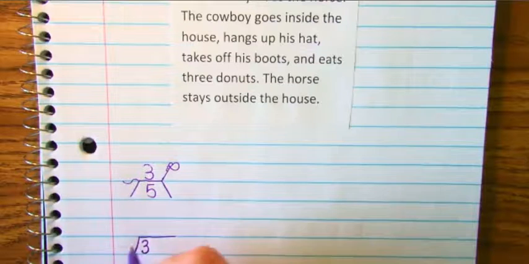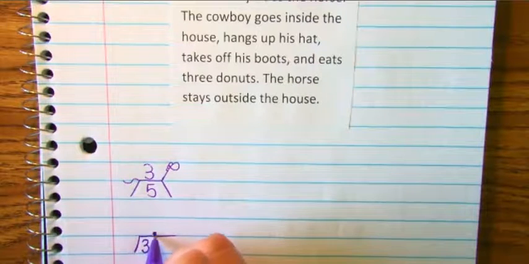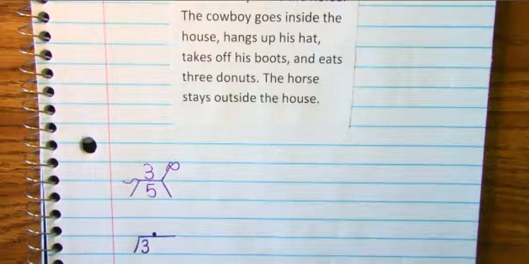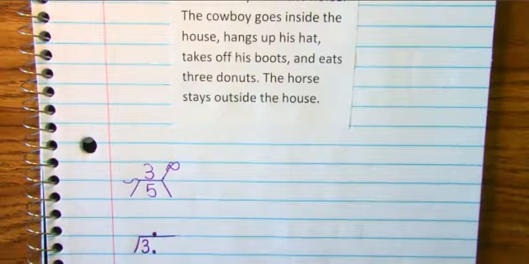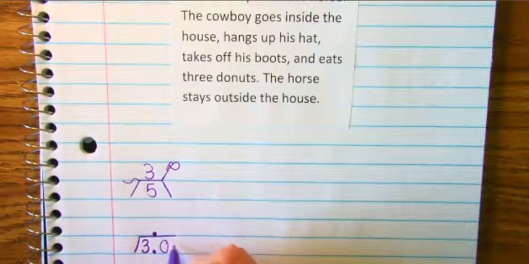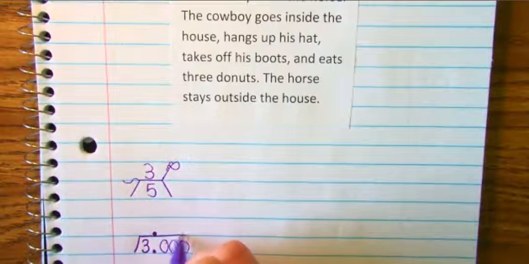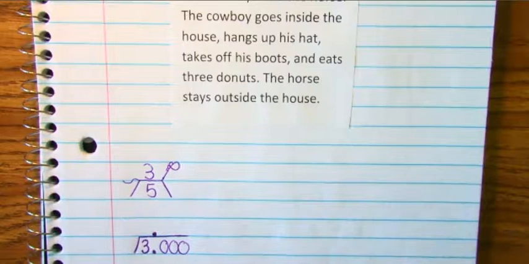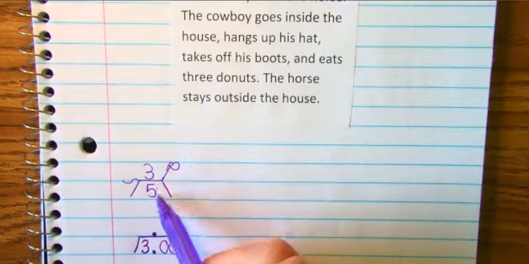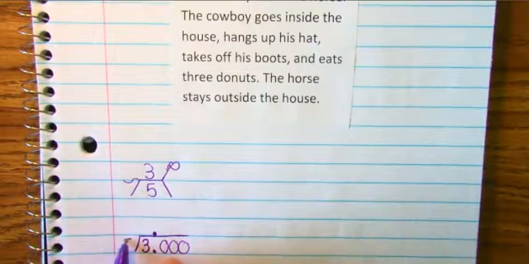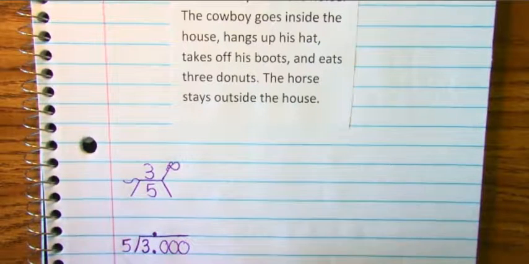He hangs up his hat. When he hangs up his hat, I'm going to go ahead and put a decimal. Takes off his boots, gets another decimal, and eats 3 donuts. We add 3 zeros. The horse stays outside the house. Well, let's look at our fraction. The horse is down here, the 5's the body, so he stays on the outside.